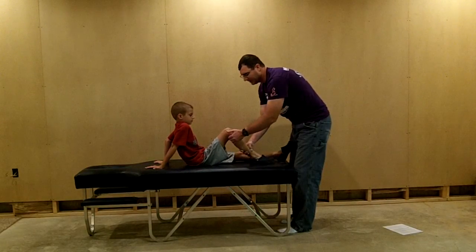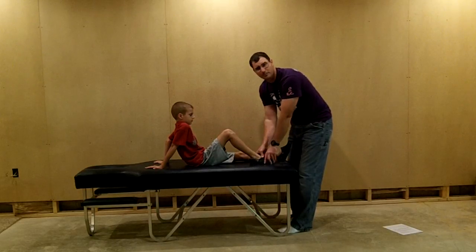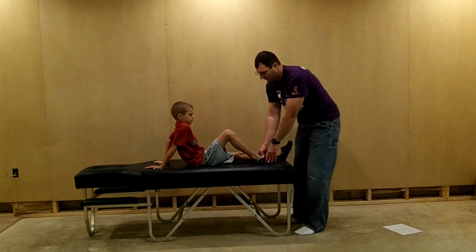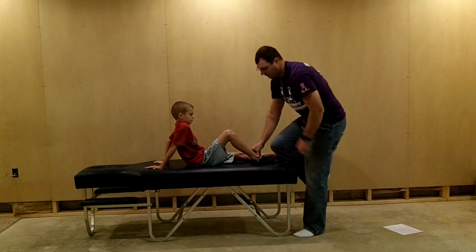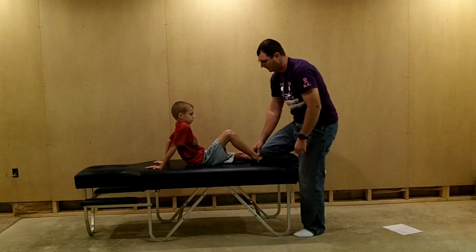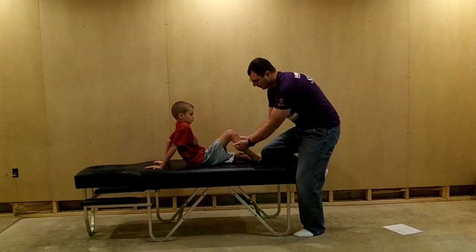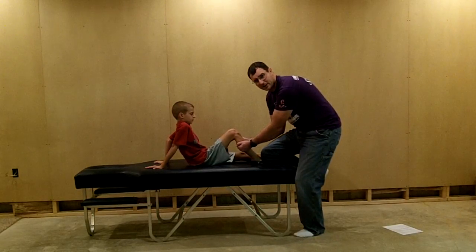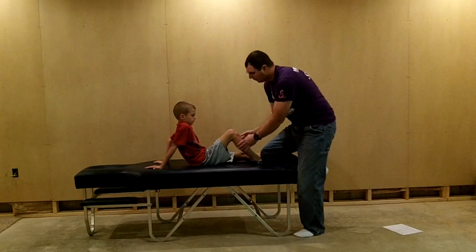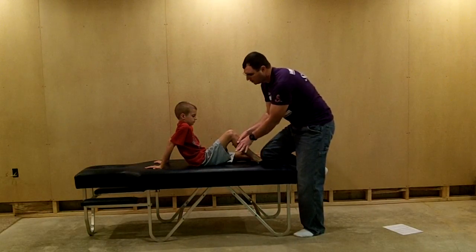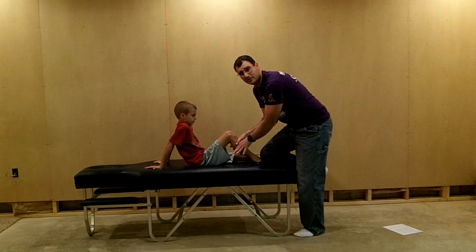To check the ACL, I put their foot down on the bench or the table or whatever we have there, and I'm going to stabilize that foot. I can do it with the hand. I can do it with the knee. I've always done it with the knee. So I'm going to stabilize the foot, and I'm going to try to pull the tibia anteriorly. It's the ACL, so I'm pulling anteriorly. The posterior cruciate ligament, I push the tibia posteriorly.